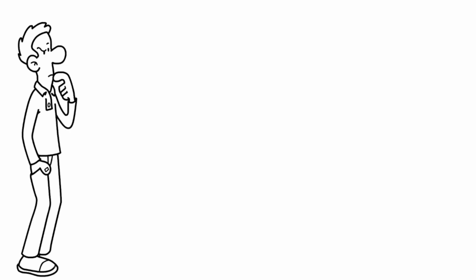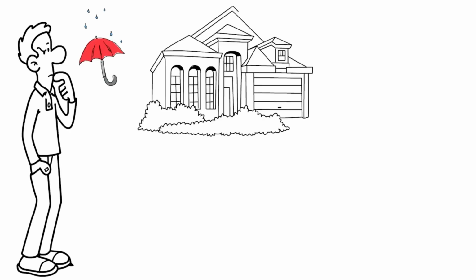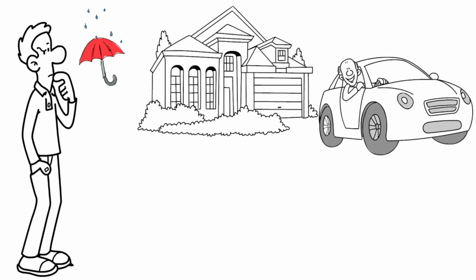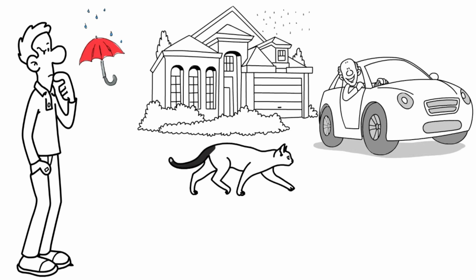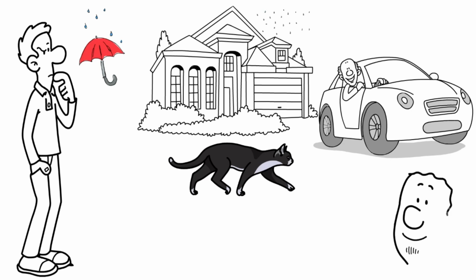Imagine it's a chilly, rainy evening. You're driving home after a long day, eager to get back to the warmth of your house. As you approach a sharp bend, a cat darts across the road. Instinctively, you swerve to avoid it.